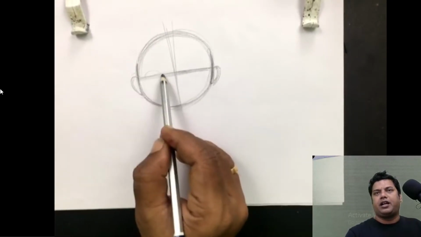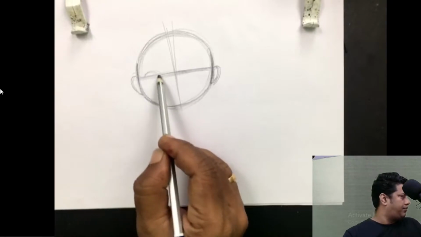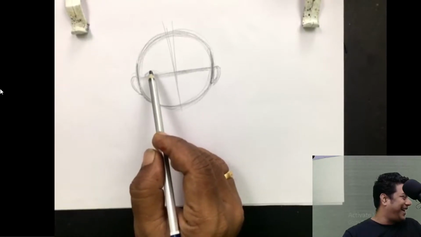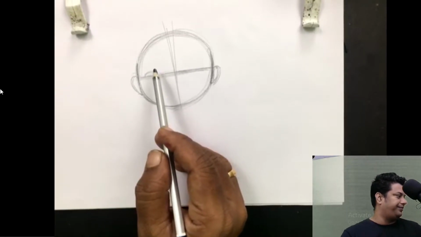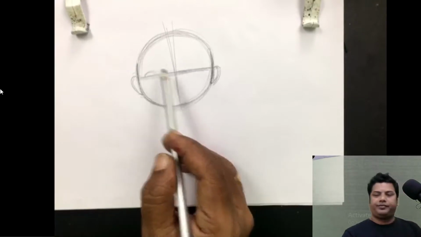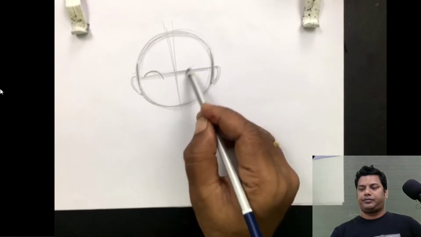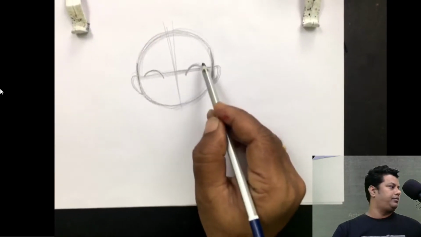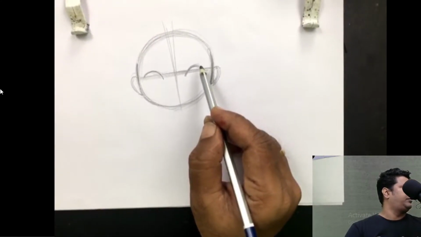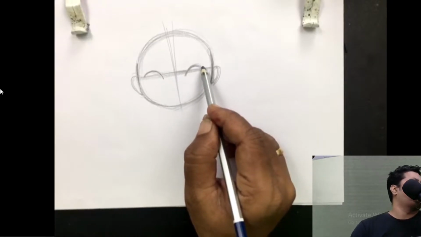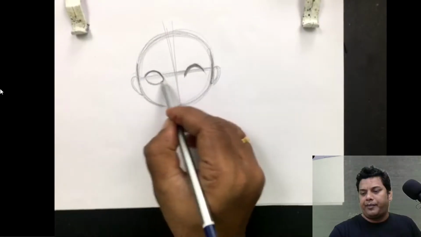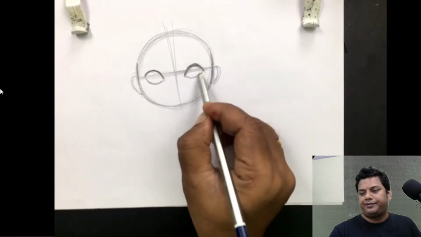Here I can create the eyes. Here I can create a line like this. Make its eyes like this.